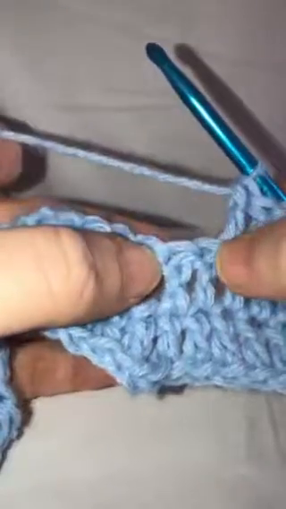And then you'll skip 2 and start with your sequence of 5, 3, 5.